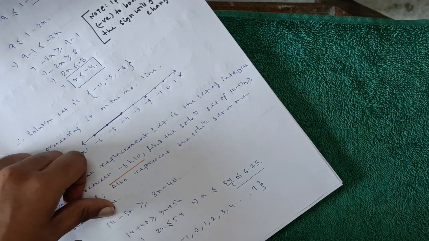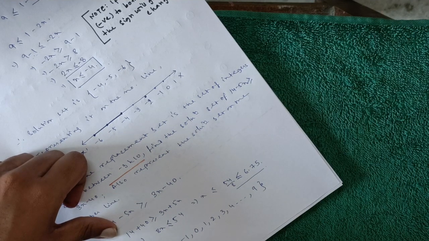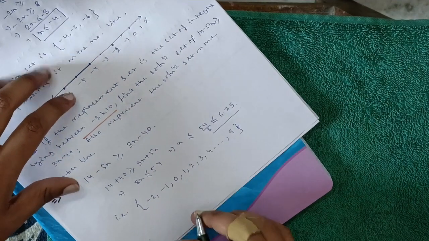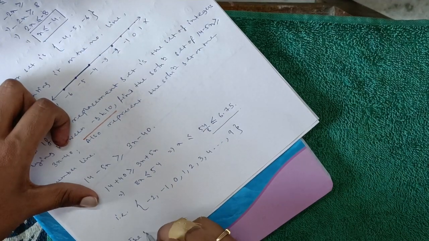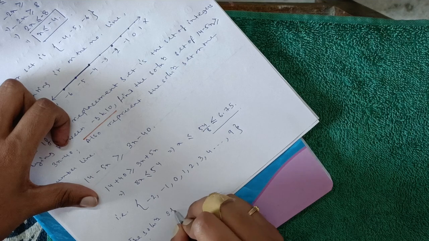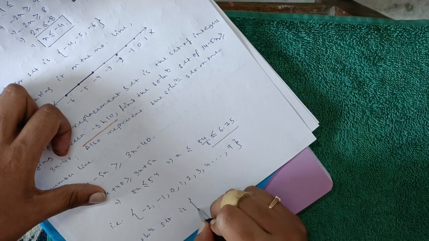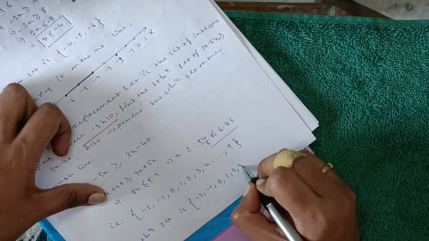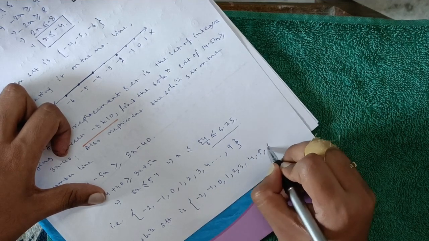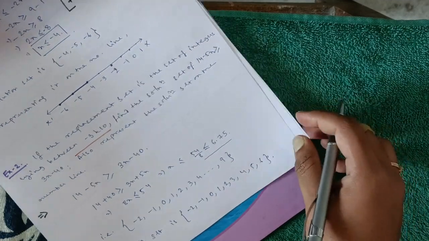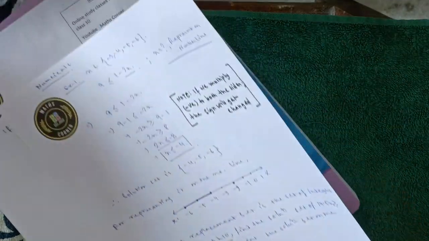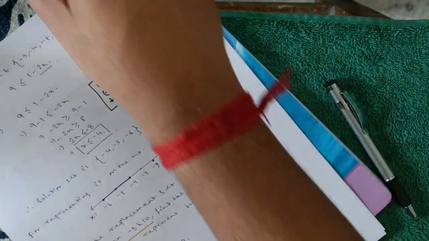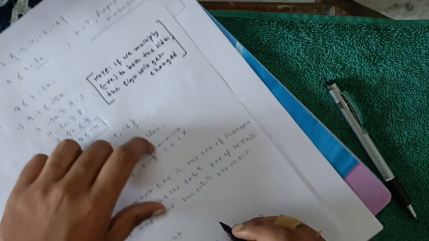So right here is how you will write in your exam. Therefore the solution set is -2, -1, 0, 1, 2, 3, 4, 5 and 6. Here is how we will write. And now if you have to represent it on the number line, you can do it like this.